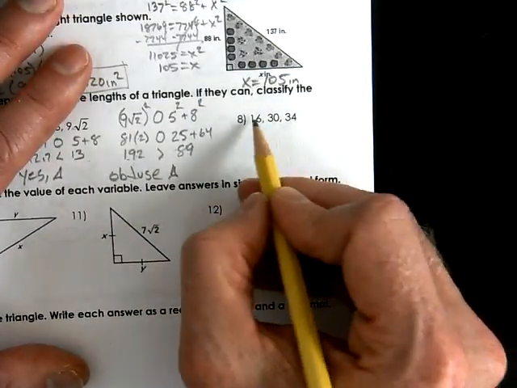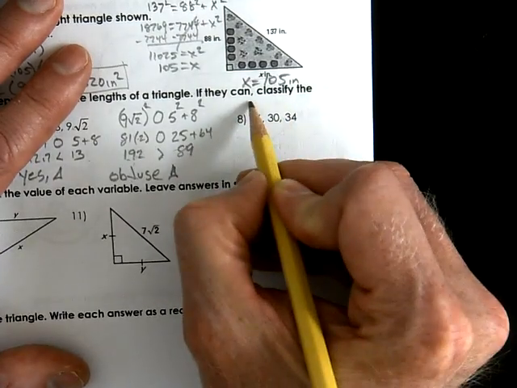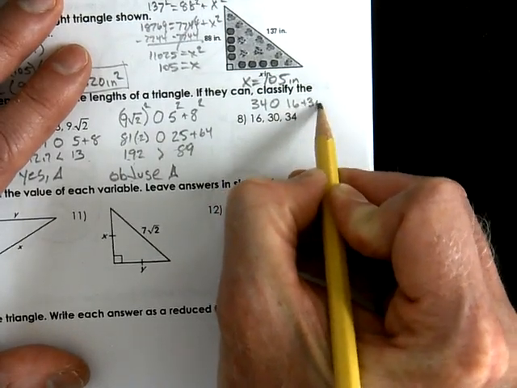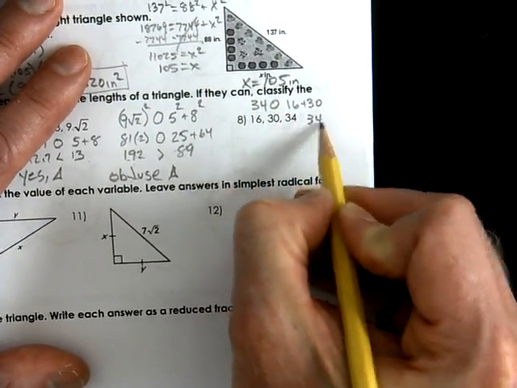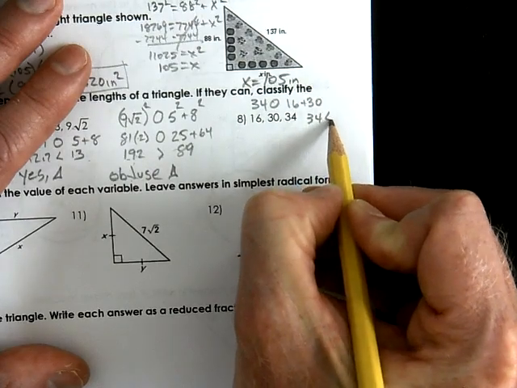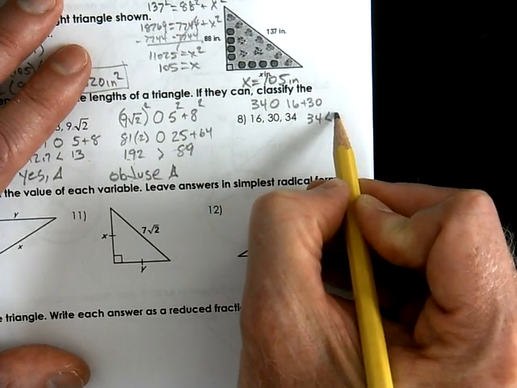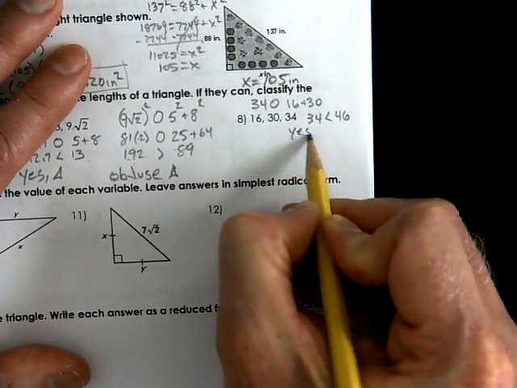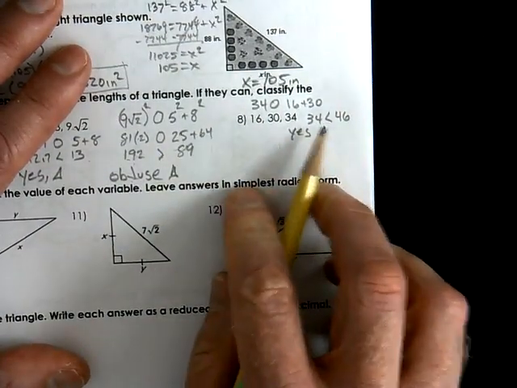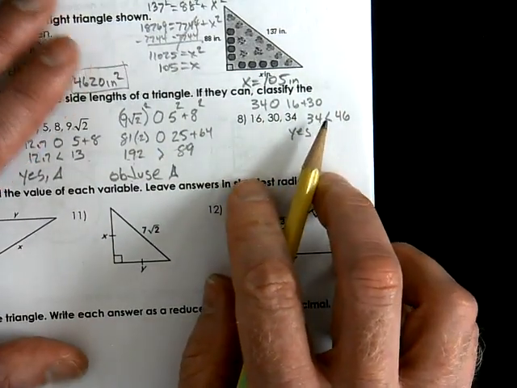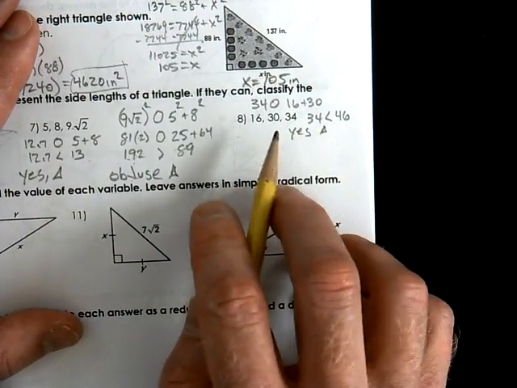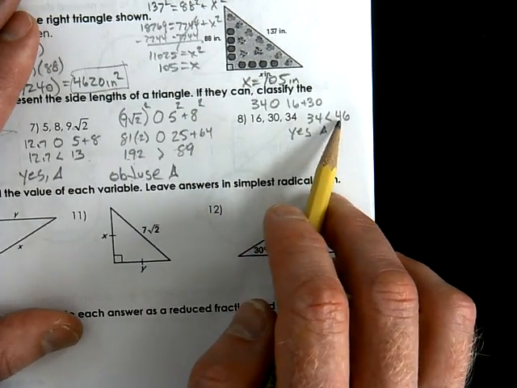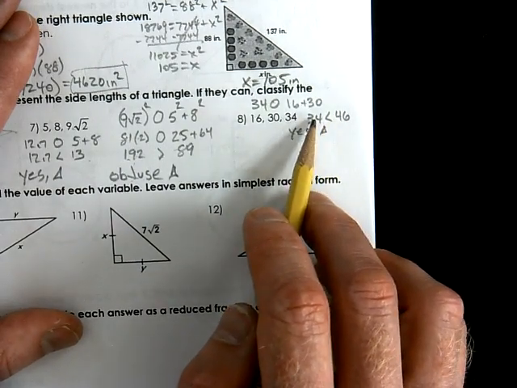On this one, we know that the largest side is 34, and we compare that with 16 plus 30. So 34 is less than 46. So yes, a triangle. That doesn't mean acute. It just means it's a triangle. The 2 smaller sides have to add up to be bigger than your larger side.